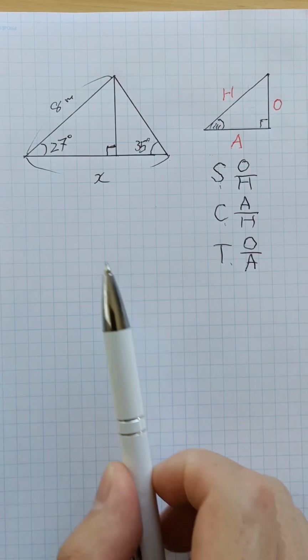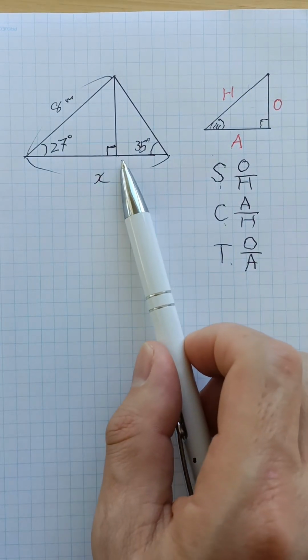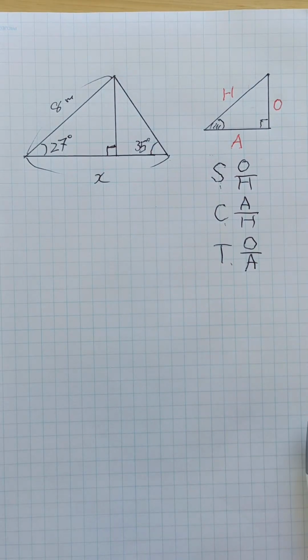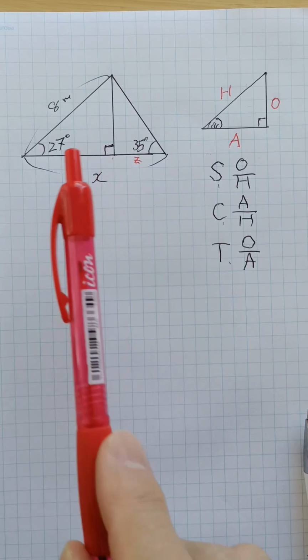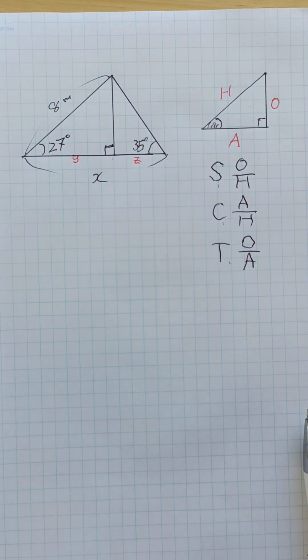Okay, so I just label the sides here and here. Let's say Y and Z.